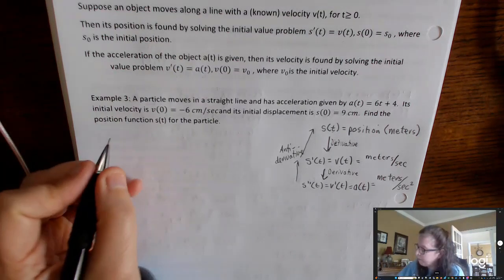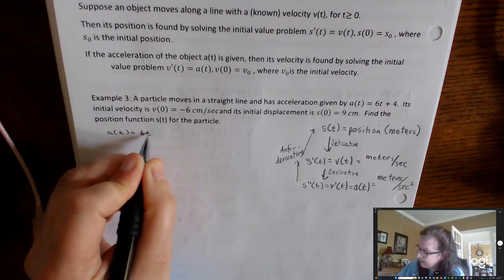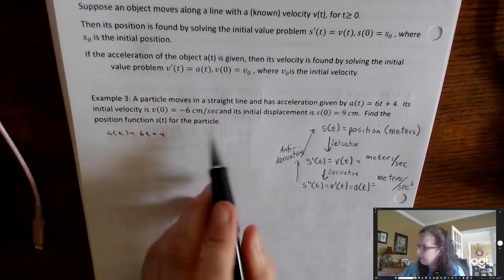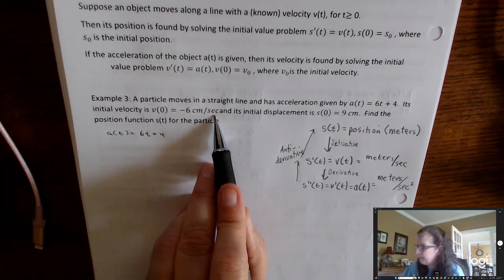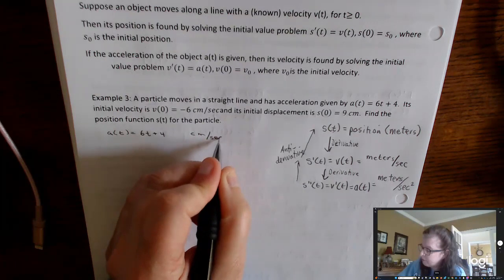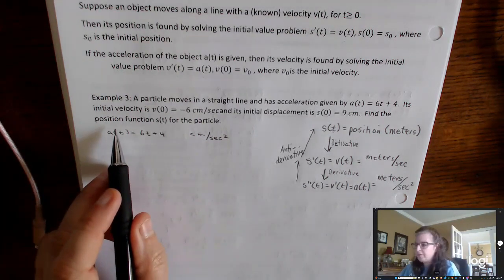Okay, so we start out with a of t equals 6t plus 4, and by the way, we know what the units on this are because we're given seconds and centimeters, so this unit would be centimeters per second squared, and we want to go backwards until we find the position function.